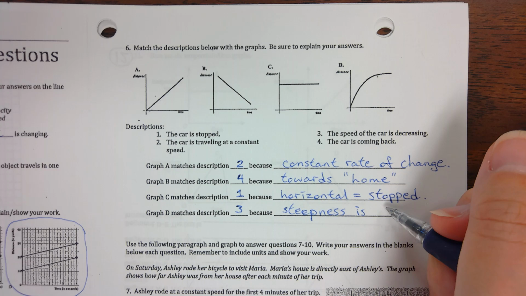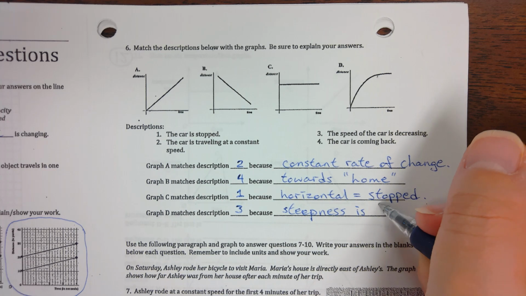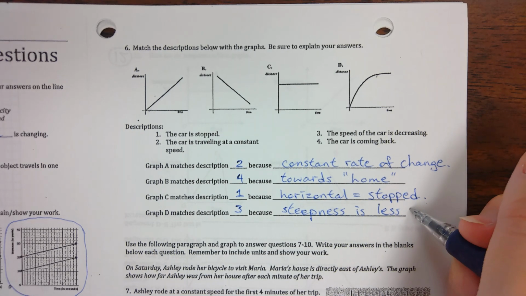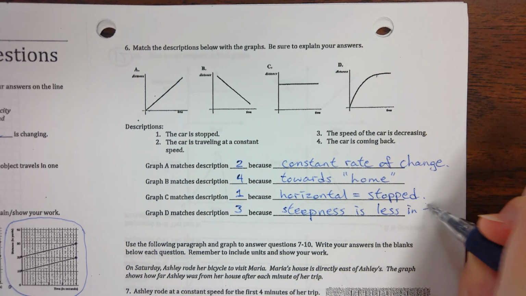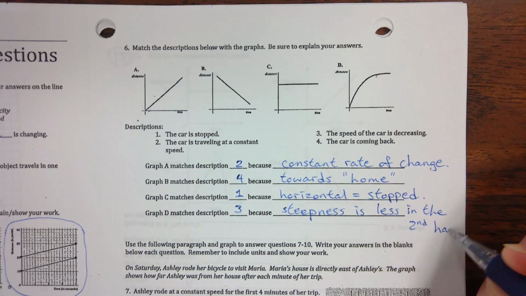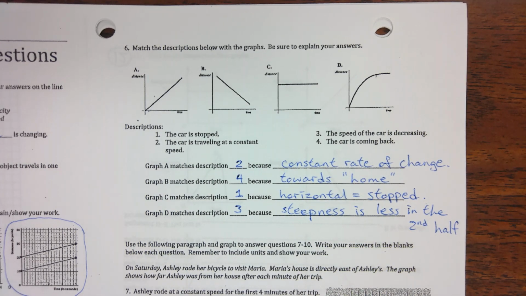The rate of change is less, because this one is decreasing as well. In the second half.